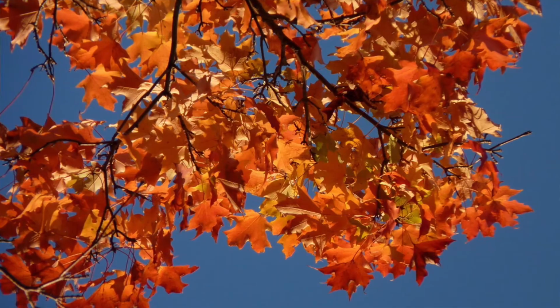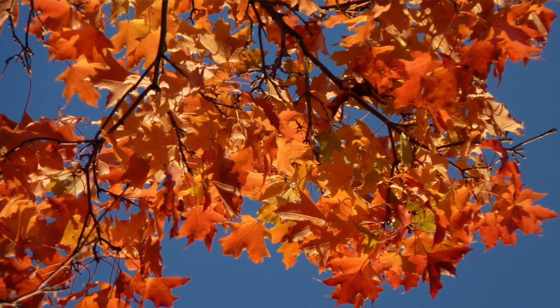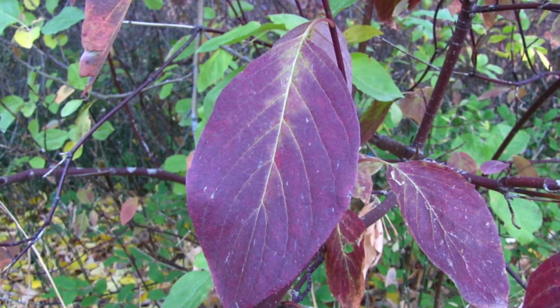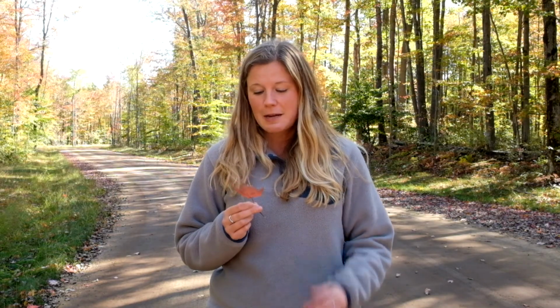So any leaves that have red in them, like this red maple leaf, or fiery orange, like sugar maples, or things that are more purple, like some dogwoods, probably have some anthocyanin in them. And it's produced in response to sunlight.